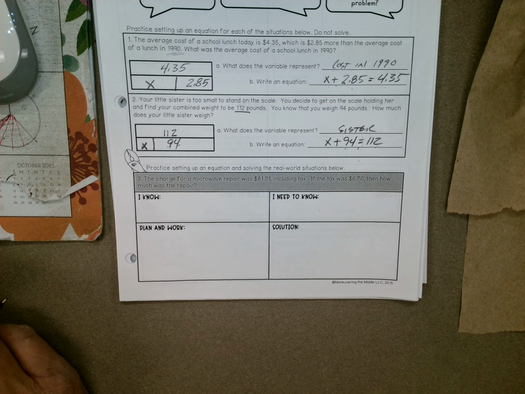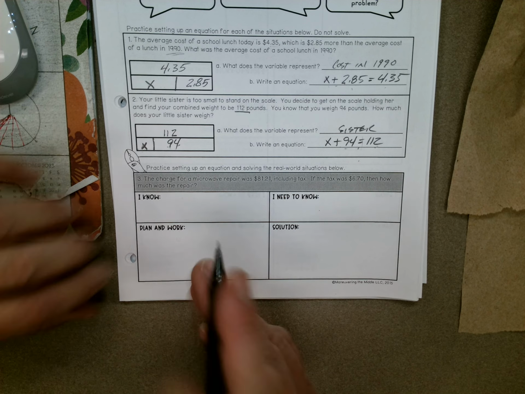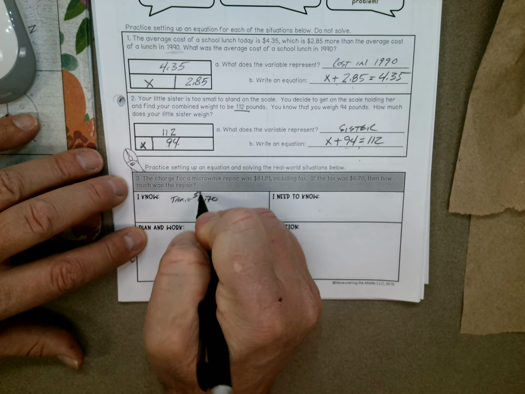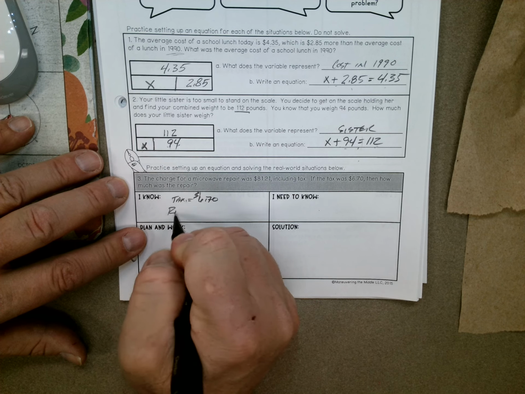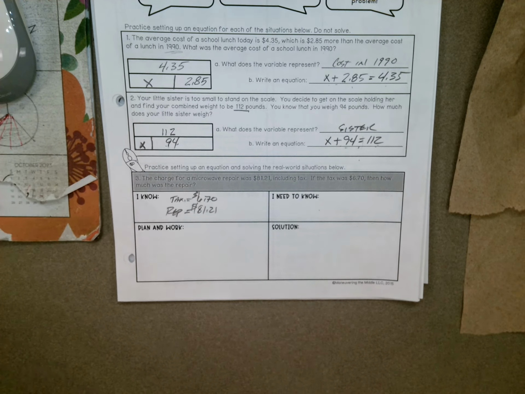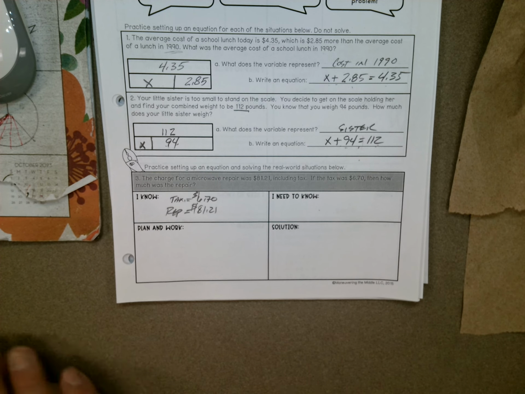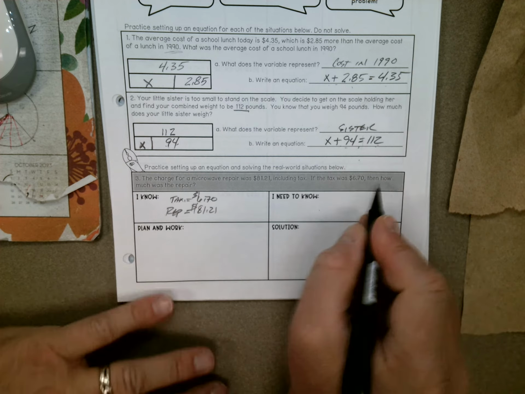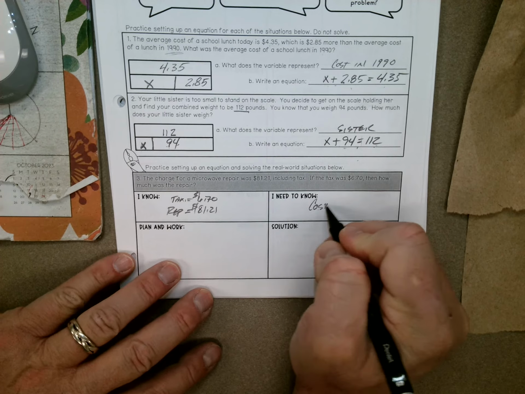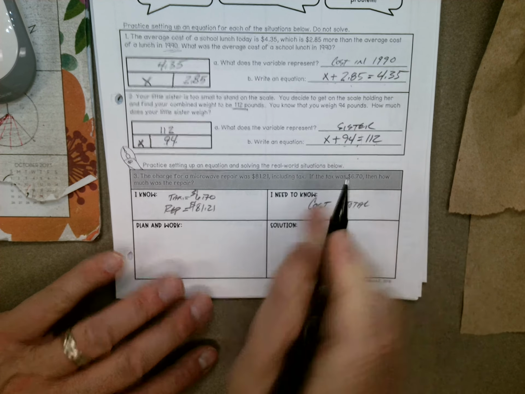The charge for a microwave repair is $81.21, including tax. If the tax is $6.70, then how much will the repair be? Well, I know that the tax, right, is $6.70. I also know that the repair is $81.21. That's what I know, right? I need to know, right, the cost of the total repair. Then how much is the repair? All right. I need to know the cost total.